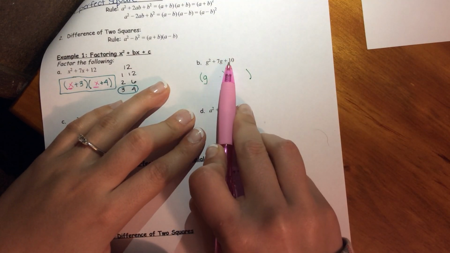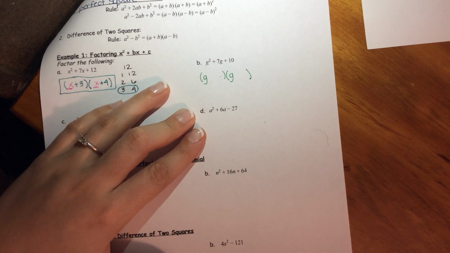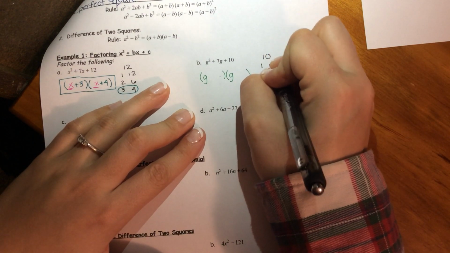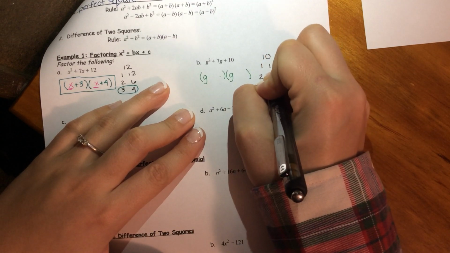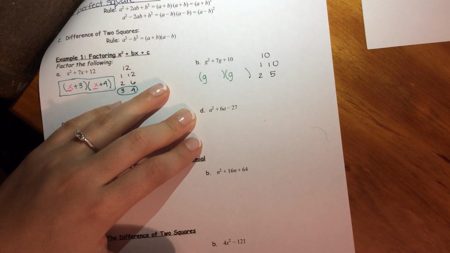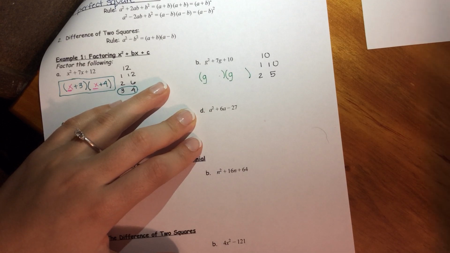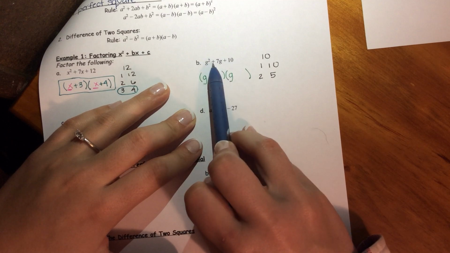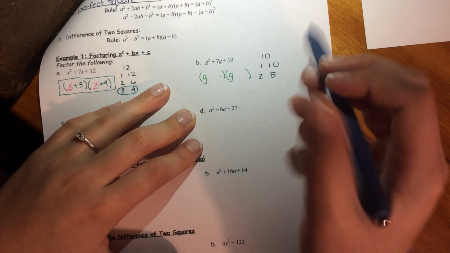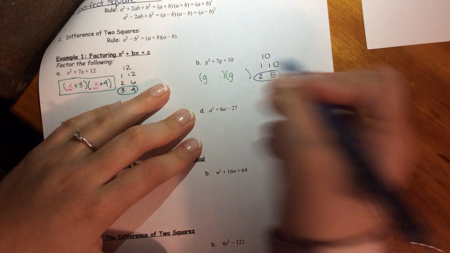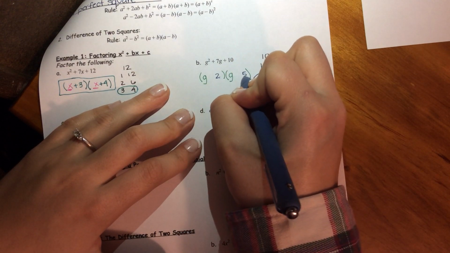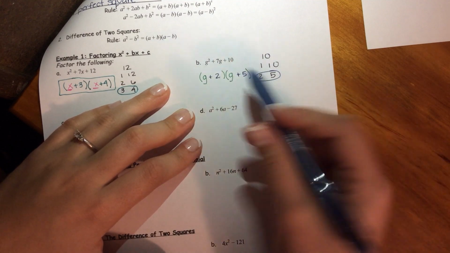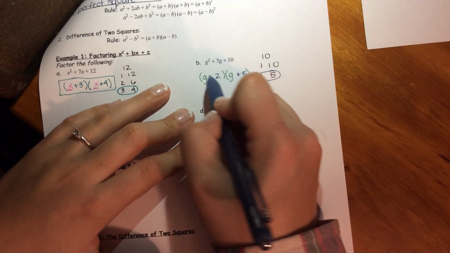Then we've got 10, so I need my factors of 10, so 1 and 10, 2 and 5, and I think that's it. Now I need my factors that multiply to positive 10 and add up to positive 7. That's going to be 2 and 5. They both need to be positive, so that they add up to positive 7, and they multiply to 10.